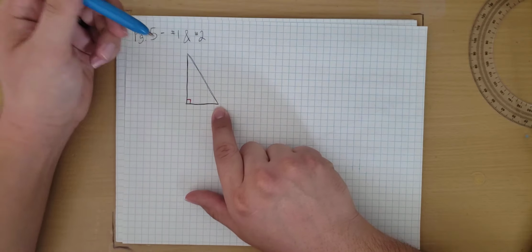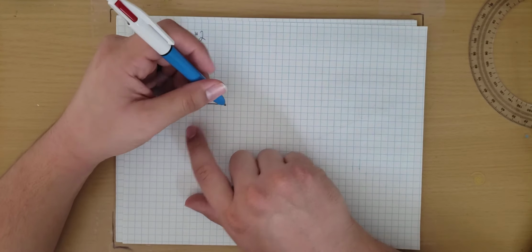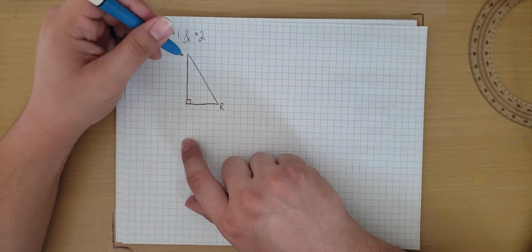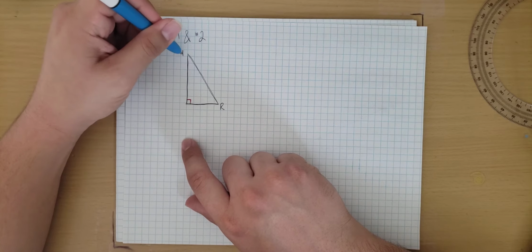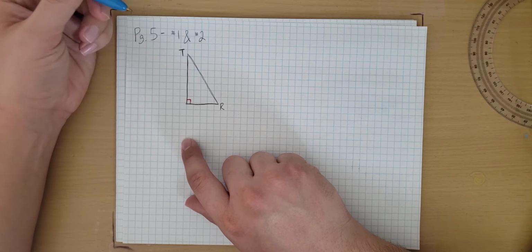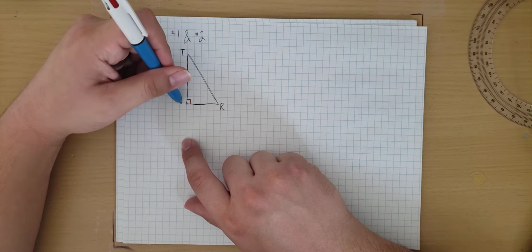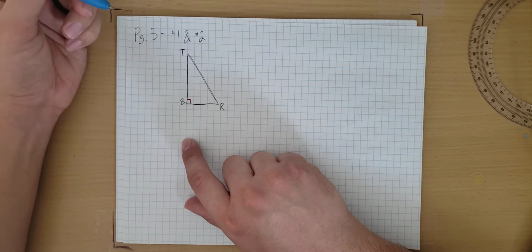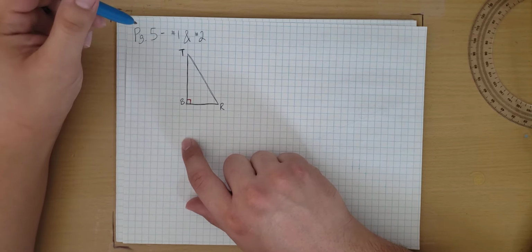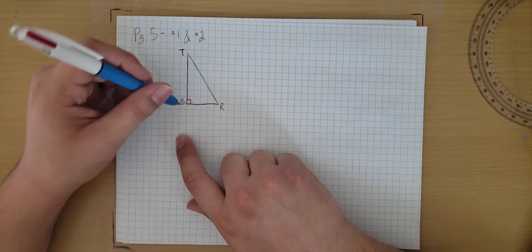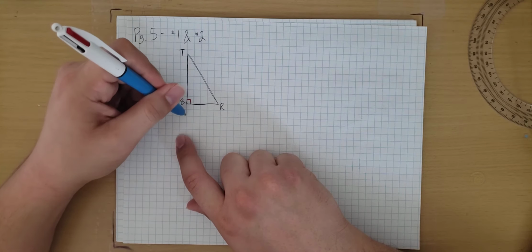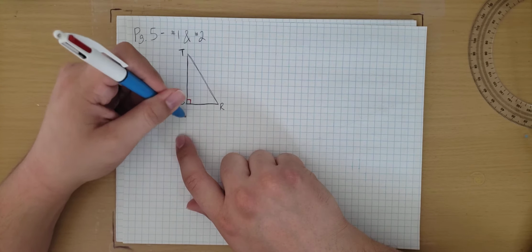Okay, so over here we'll label this point R for Reagan. And we can call this T for the top of the post, and right here B for the bottom of the post. Something else we don't want to forget is that, well, let's use these 2 blocks here.